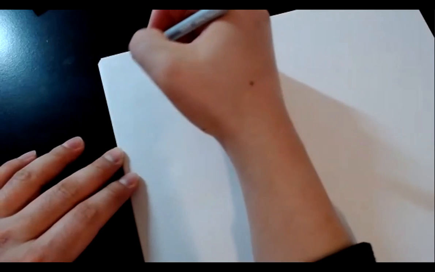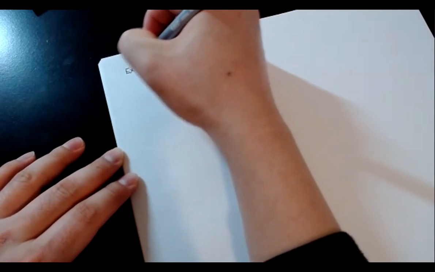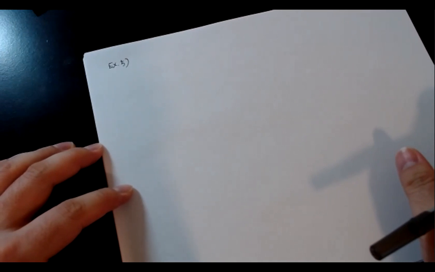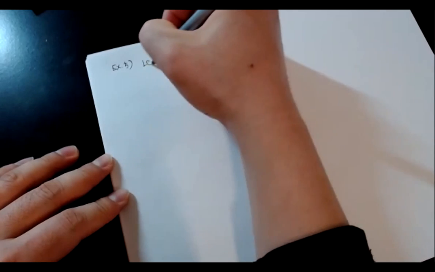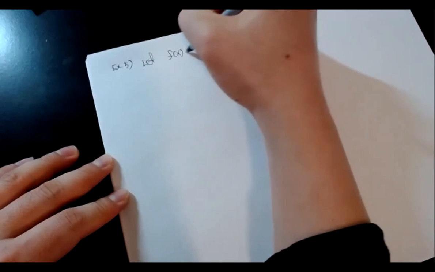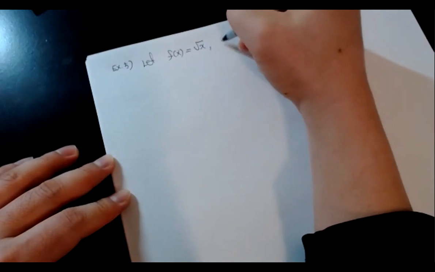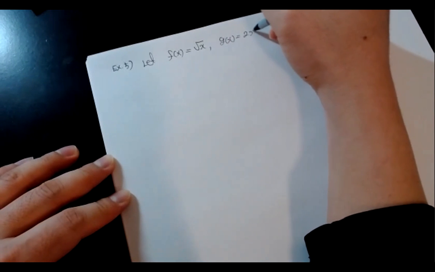So let's see more problems. Example 5. I need to cover the section that I covered in the other section of the class. So example 5: f of x is defined by square root of x, and g of x is defined by 2x minus 1.